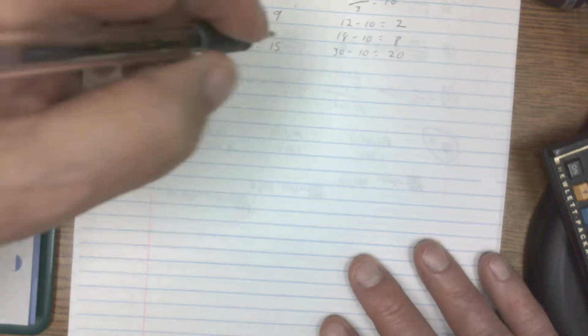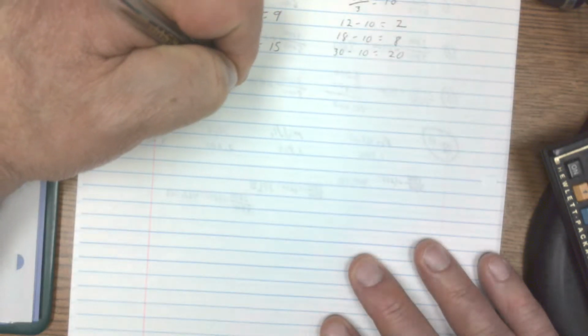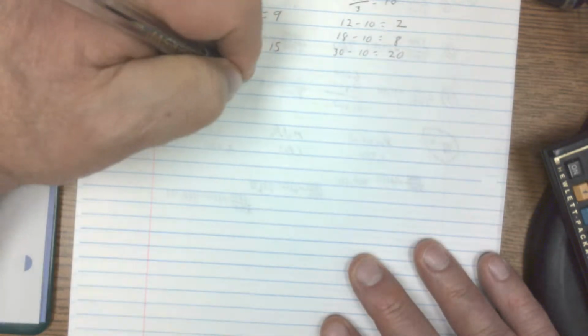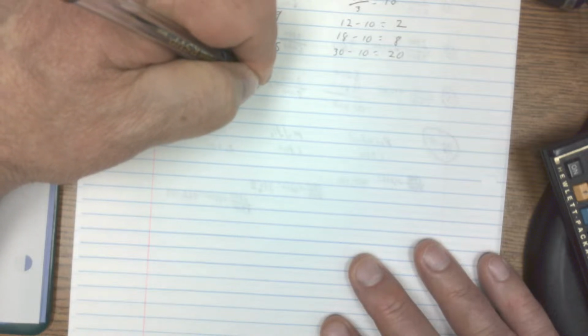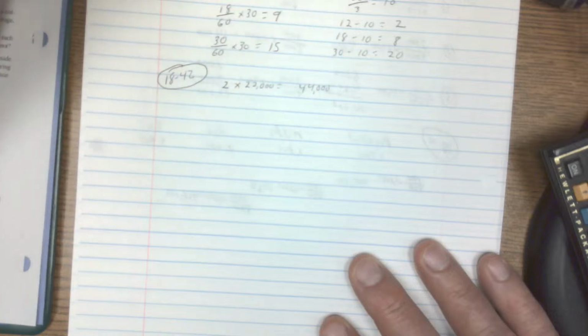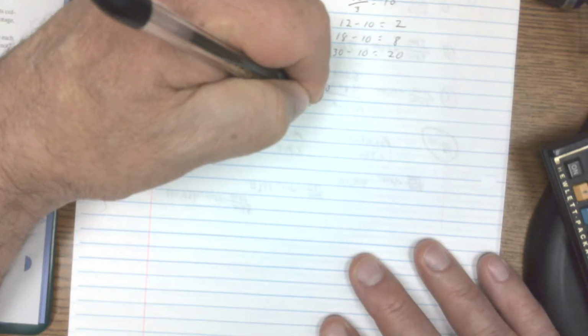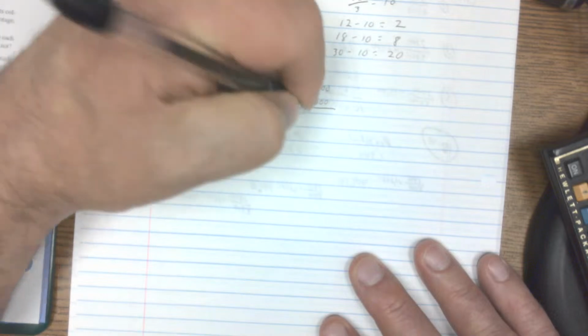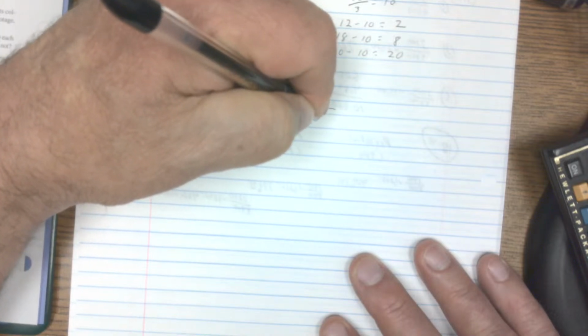So $2 a bag times 22,000 bags is 44,000, and then we have 33,000 in fixed manufacturing overhead is 77,000.